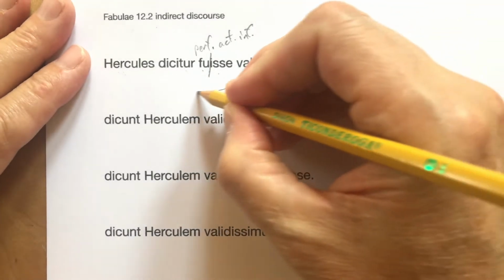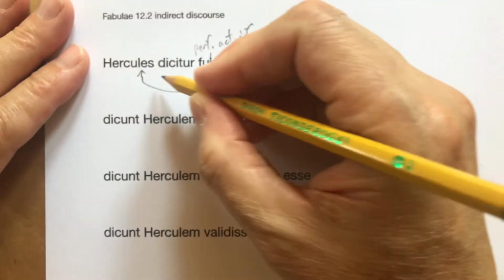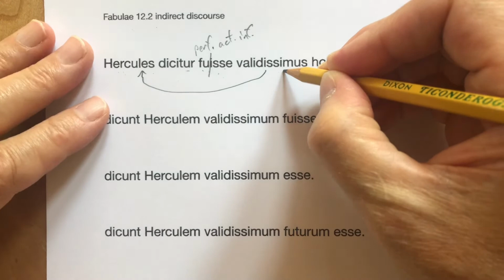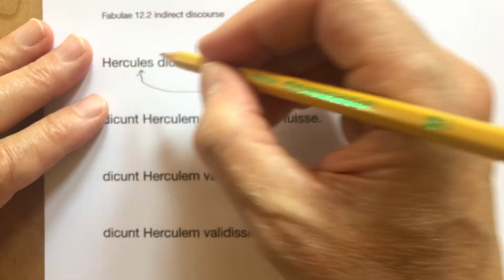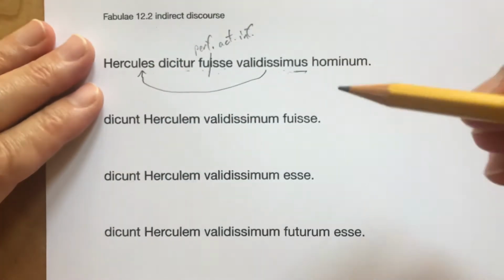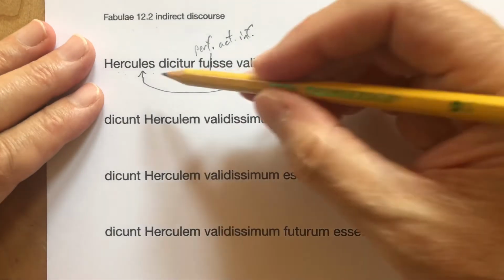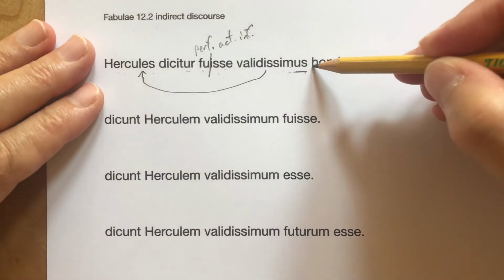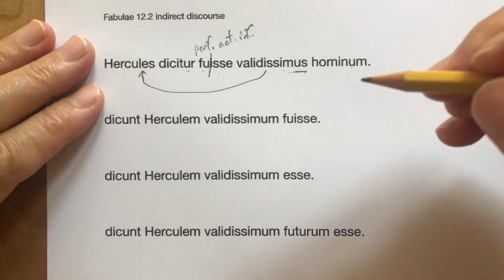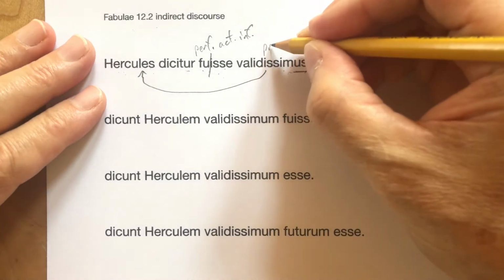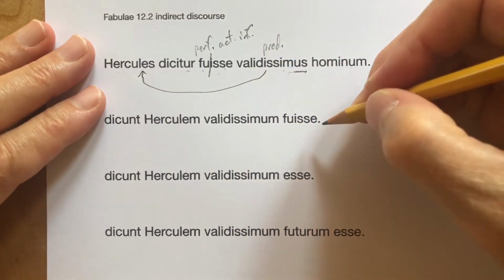That's really modifying Hercules. Hercules is said to have been the strongest. So yes, strongest modifies Hercules, and Hercules is nominative singular. So Hercules validissimus. That makes sense. But in a sense it is the predicate of this thing.